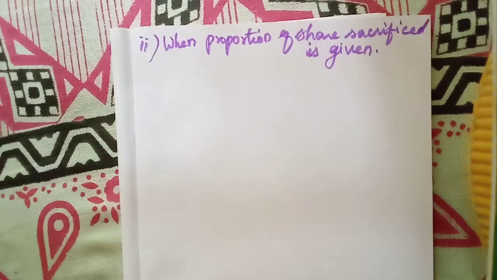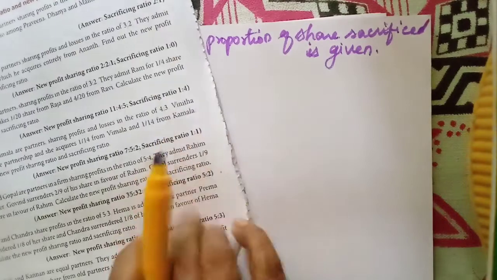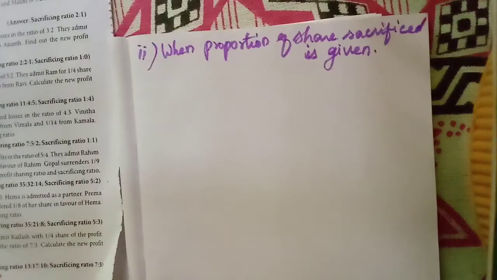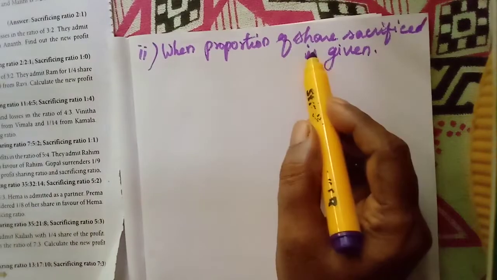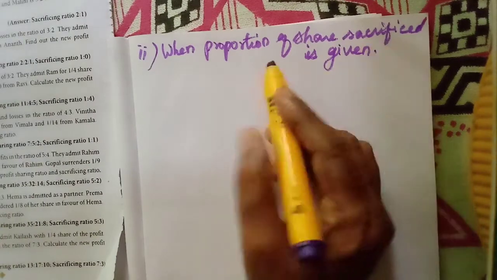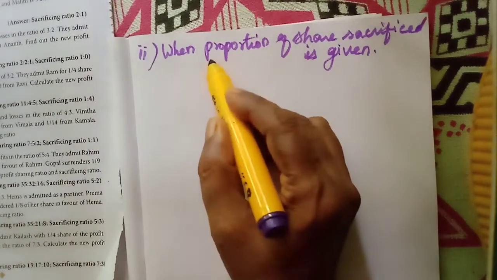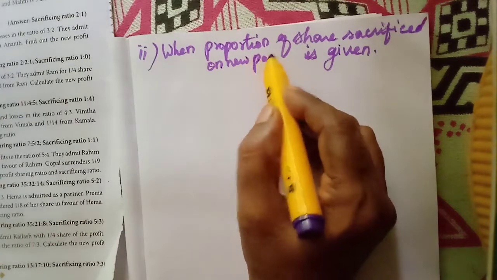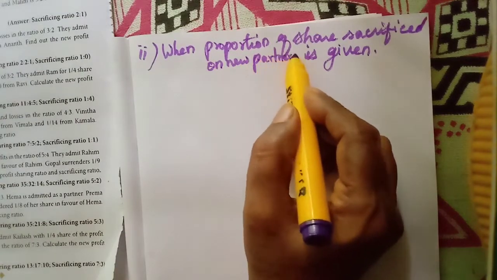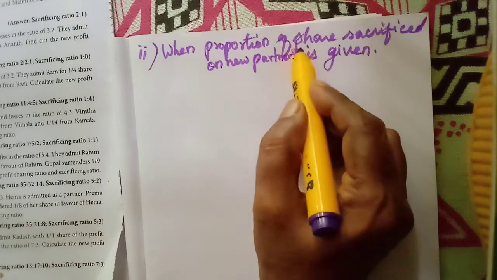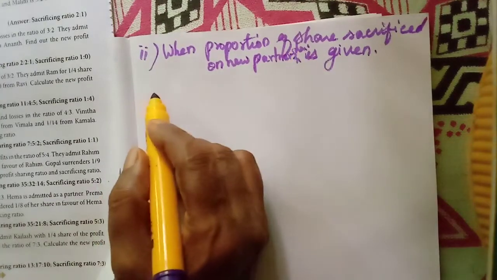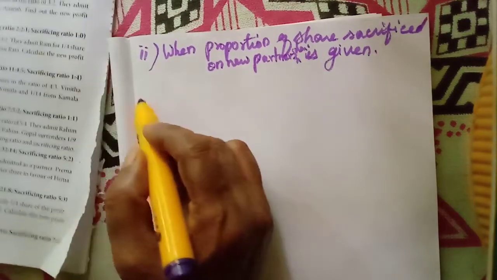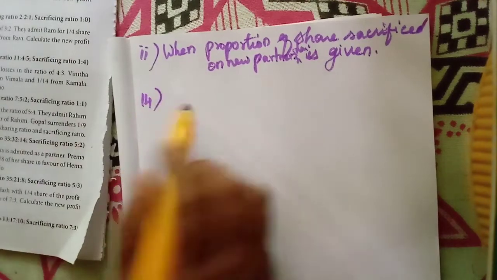So we will do this one exercise. When proportion of the share sacrificed on new partner's share is given, okay, we will do the 14th exercise.